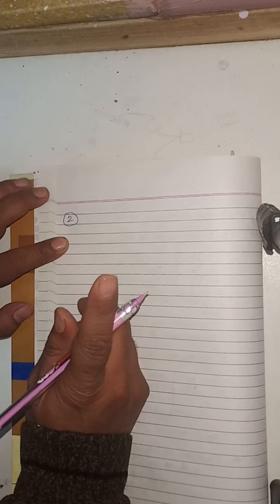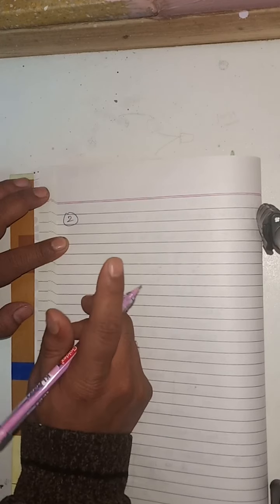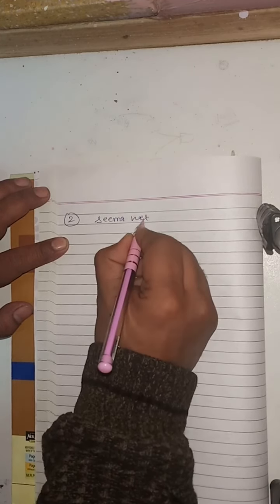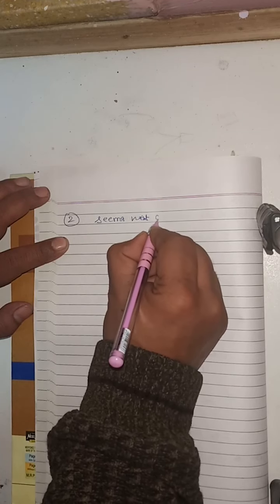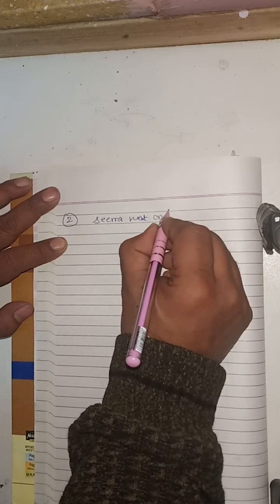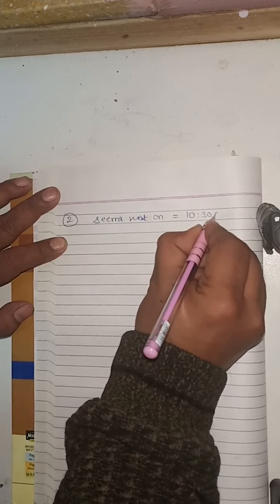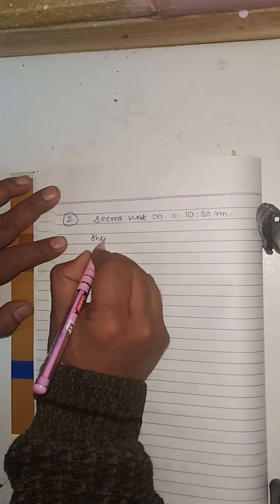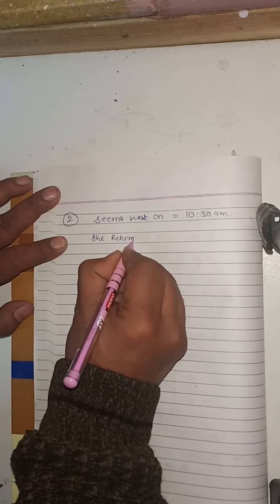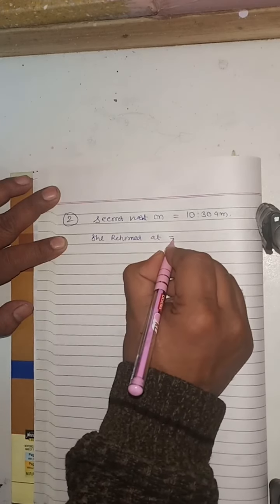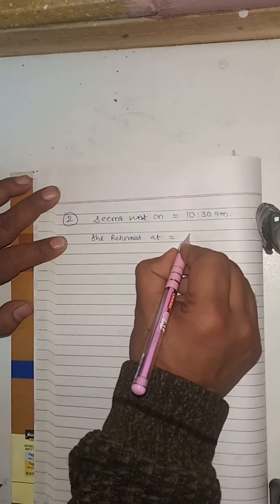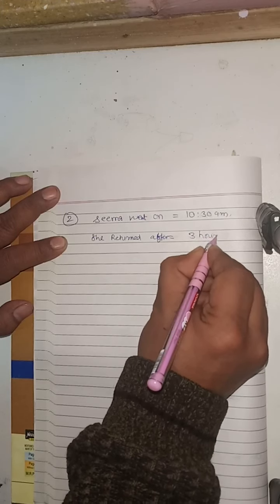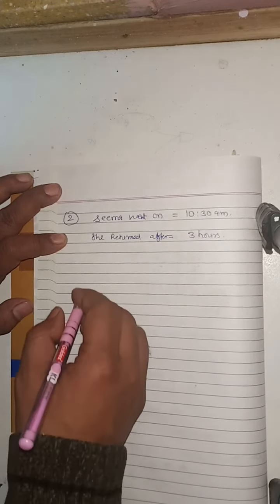Seema went shopping at 10:30 a.m. Okay, so we'll write here Seema went on 10:30 a.m. ठीक है. She returned home after 3 hours. So what will be the time when she returned?